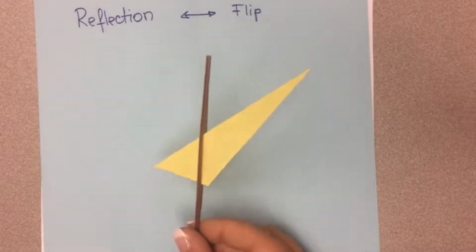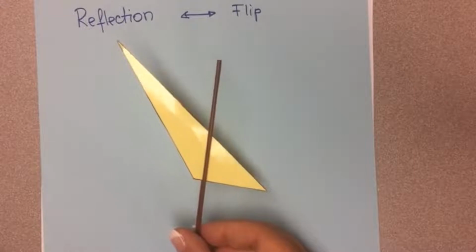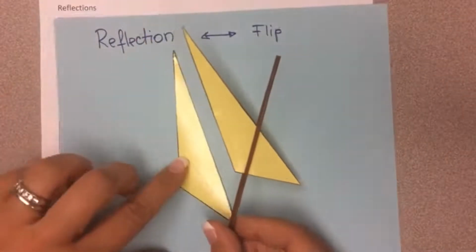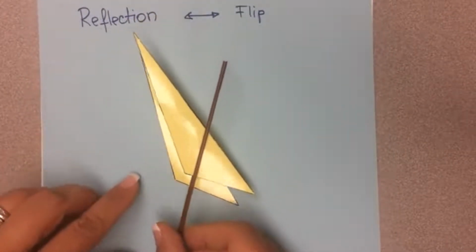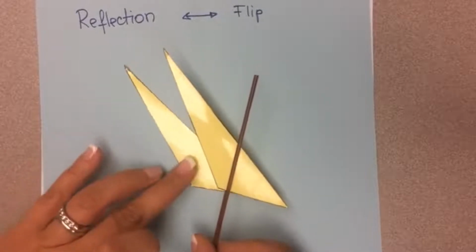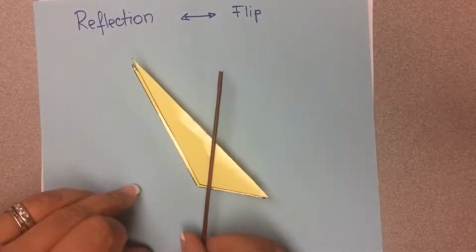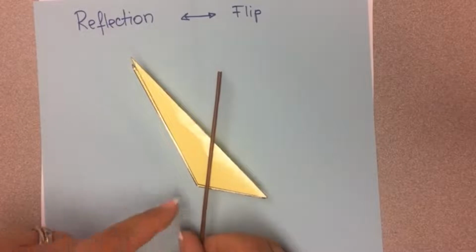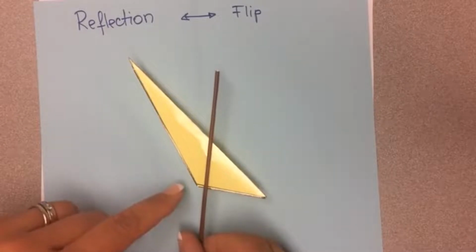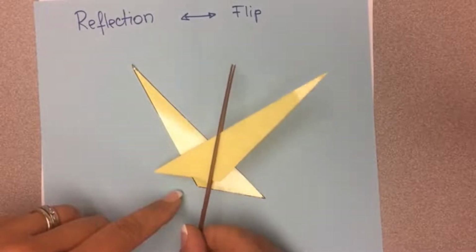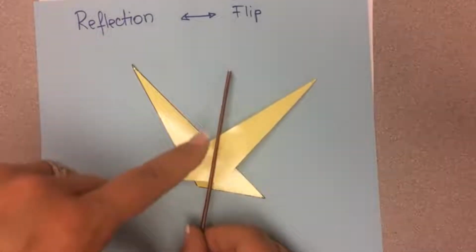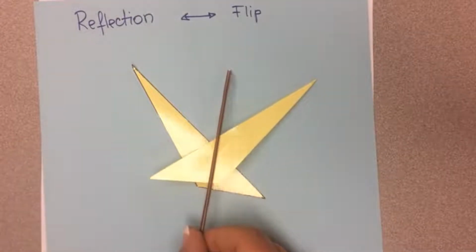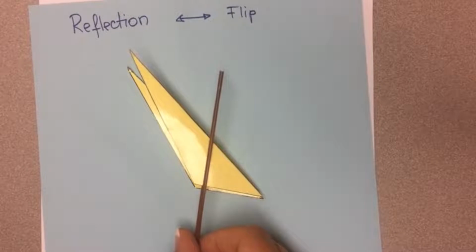So if I match it up with the original figure, let's say that would be my original figure, and I line up, that's my reflection line, just so I can see the pre-image and image. I can reflect it over, and now the image is the opposite.